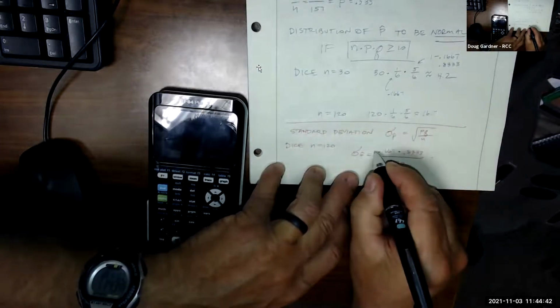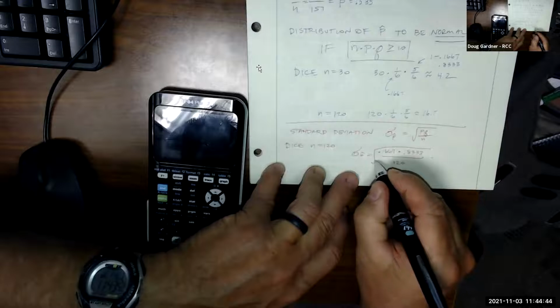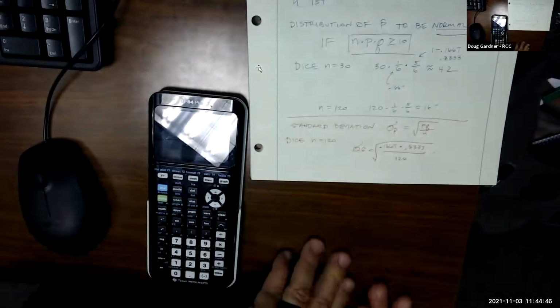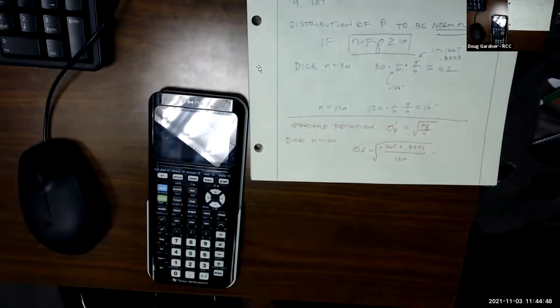And then I'm going to take the square root of that. Early in this class, we spent a little bit of time next door talking about algebra, because that's a fairly complicated formula, right? The order of operations.